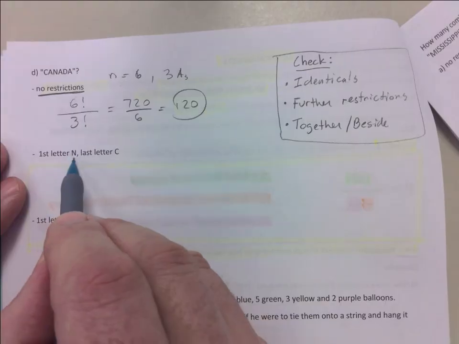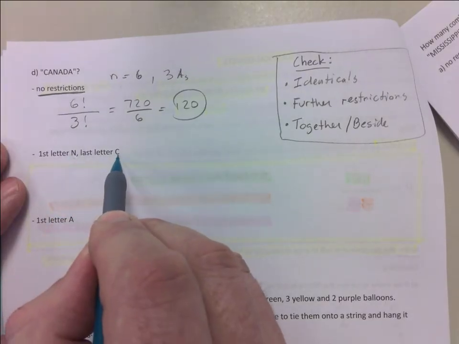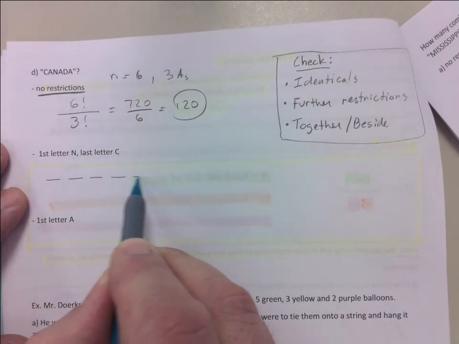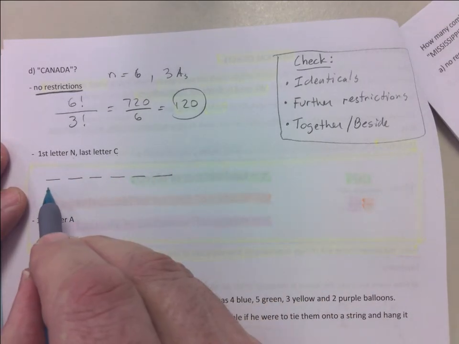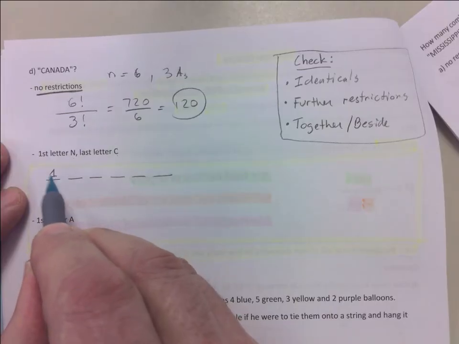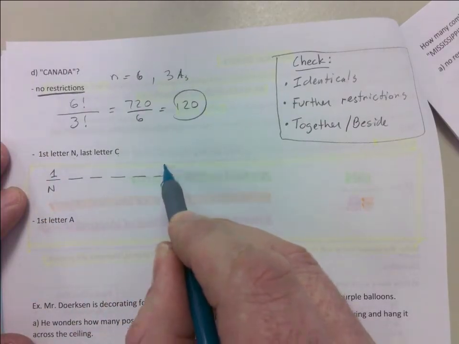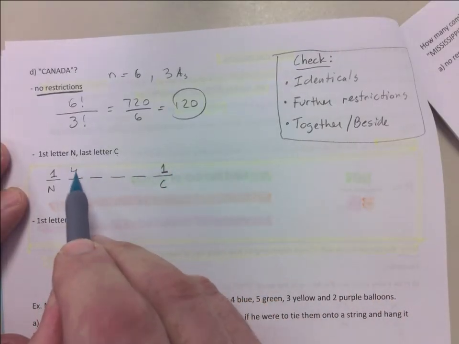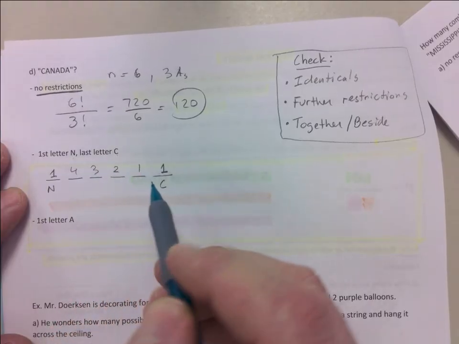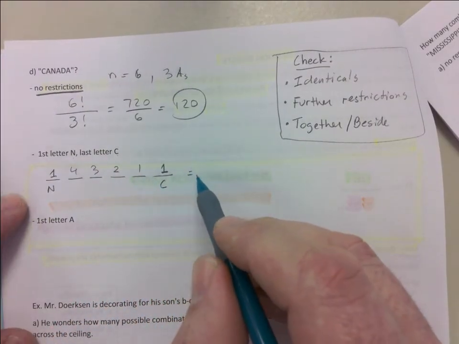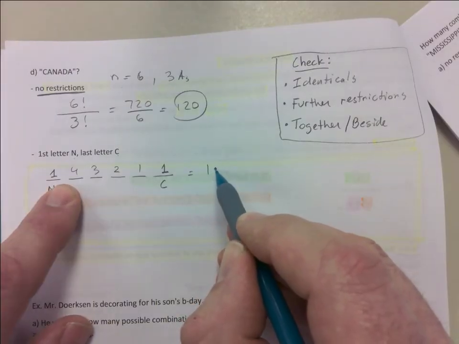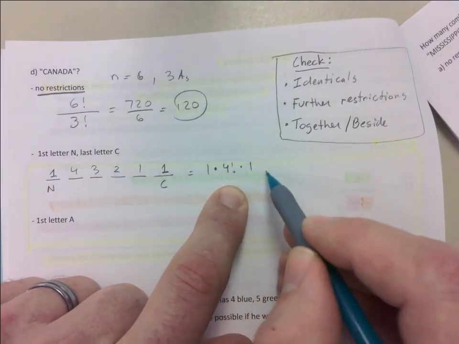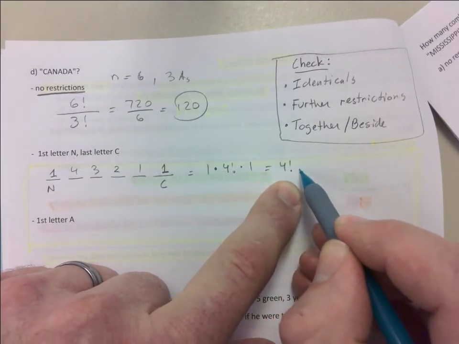The first letter is N, the last letter is C. N, C. No options there. How many are left? You've got 4, 3, 2, 1, which is really just, if you think about it, it's 1 times 4 factorial times 1. And that is really just 4 factorial, which is 24.